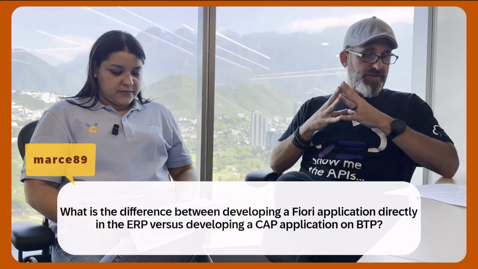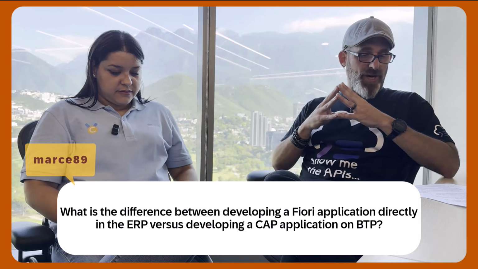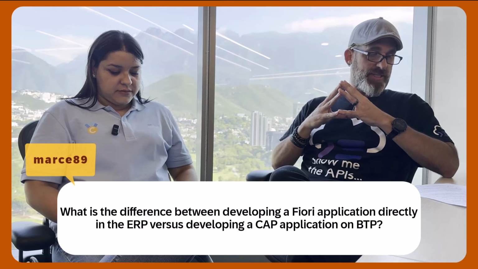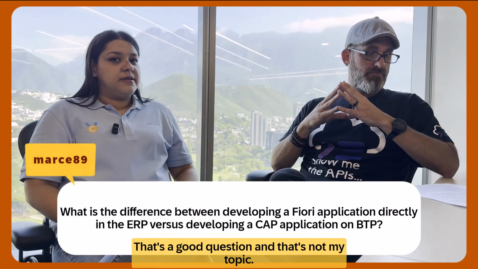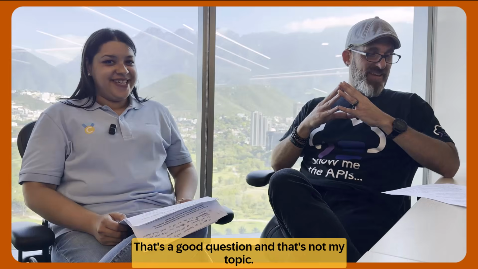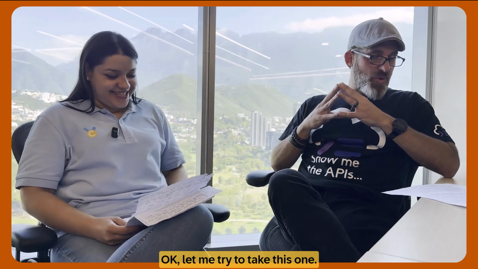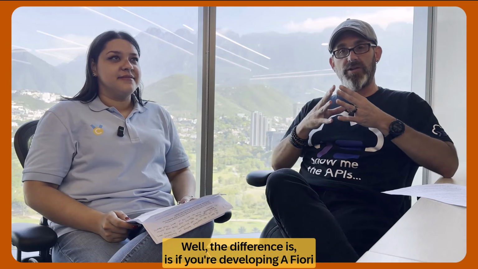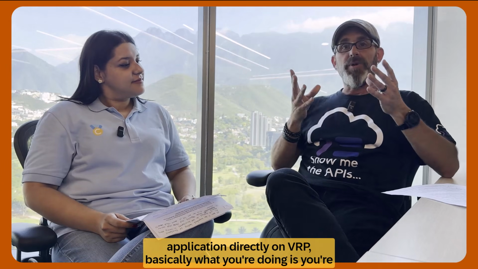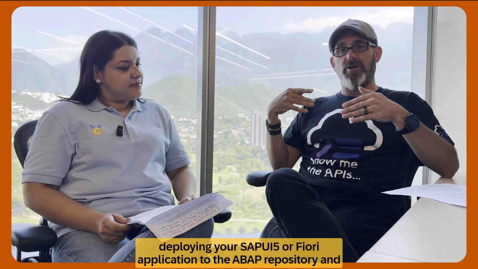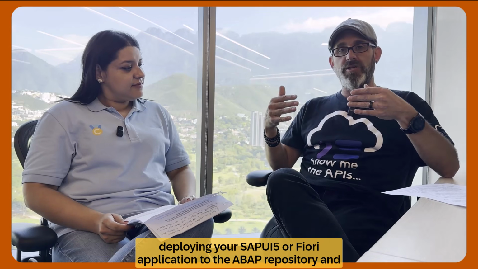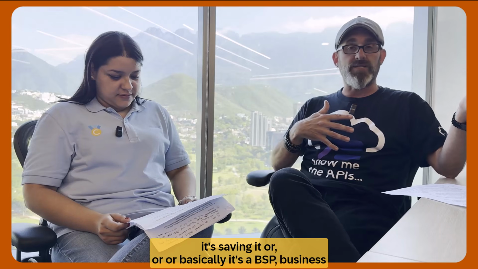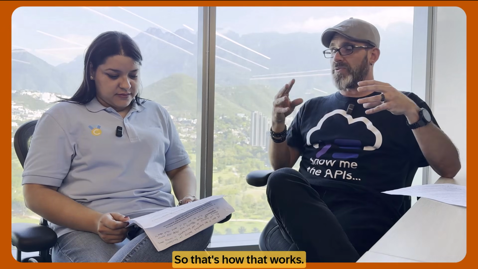What is the difference between developing a Fiori application directly in the ERP versus developing a CAP application on BTP? That's a good question, and that's not my topic. Okay, let me try to take this one. Well, the difference is if you're developing a Fiori application directly on the ERP, basically what you're doing is deploying your SAP UI5 or Fiori application to the ABAP repository, and it's saving it, or basically it's a BSP, a business server page. So that's how that works.